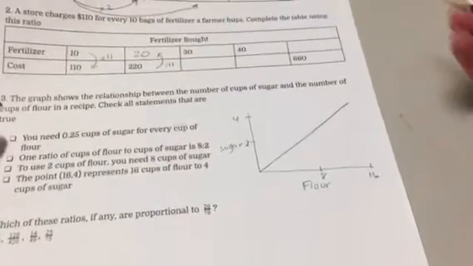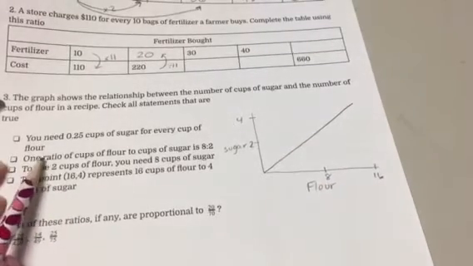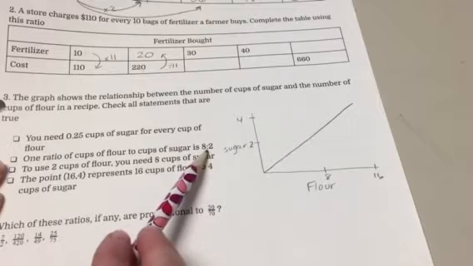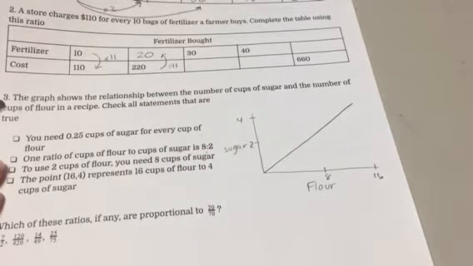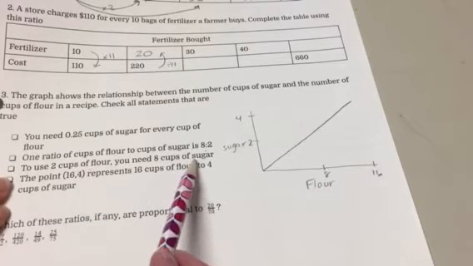So the choices that you have is you need 0.25 cups of sugar for every cup of flour. One ratio of cups of flour to cups of sugar is 8 to 2. To use 2 cups of flour, you need 8 cups of sugar.